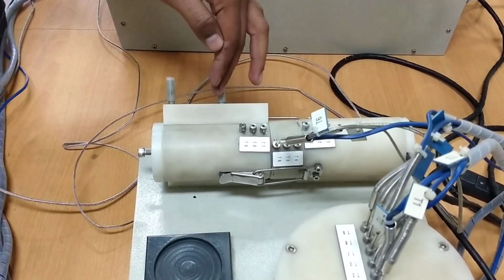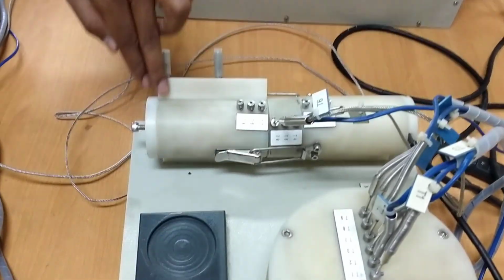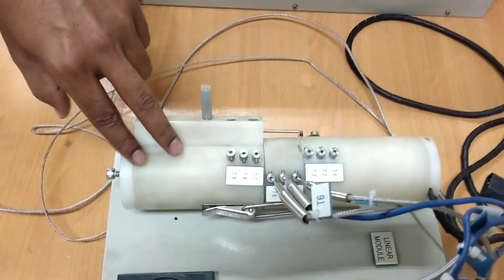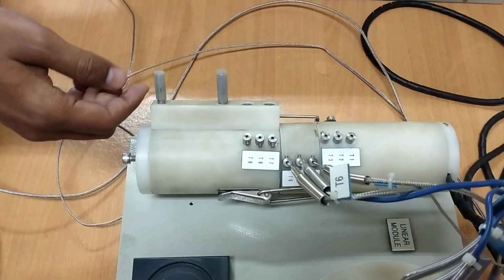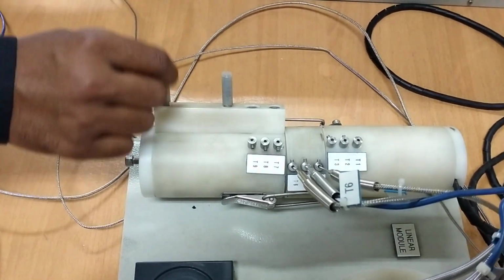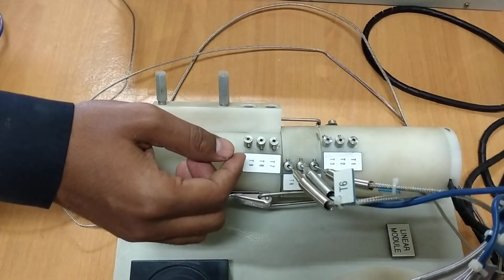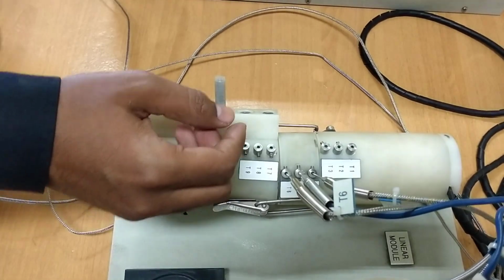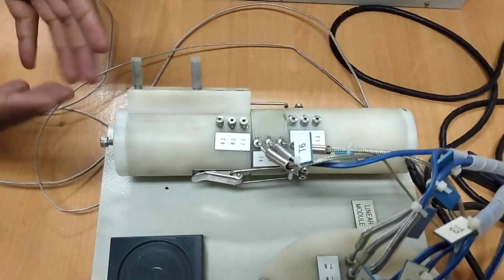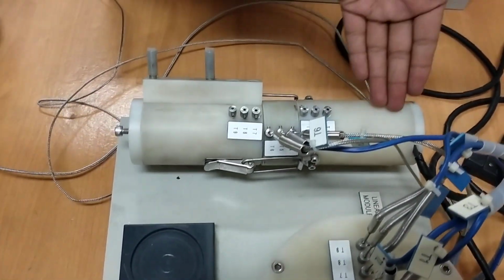The water will come inside from this end, absorbing the heat at this end, and the water leaves using this knob. Okay, similarly we will do the experiment in this one. We'll turn on the heater.